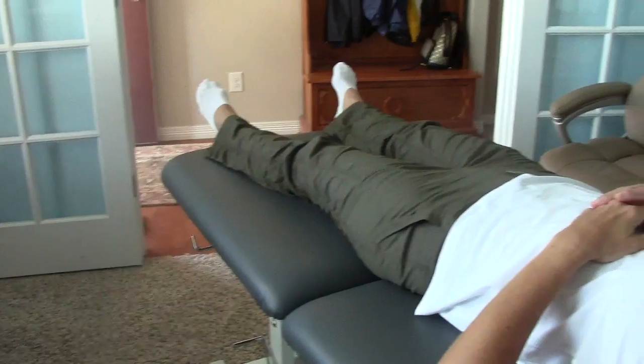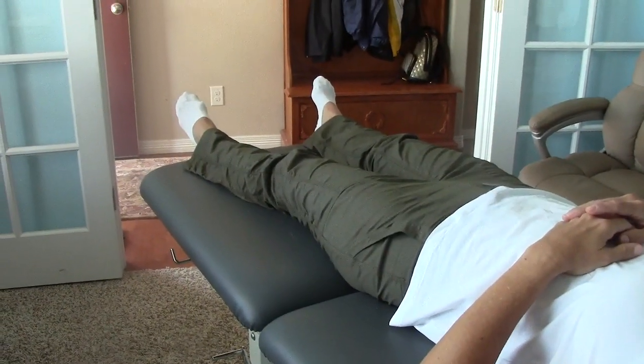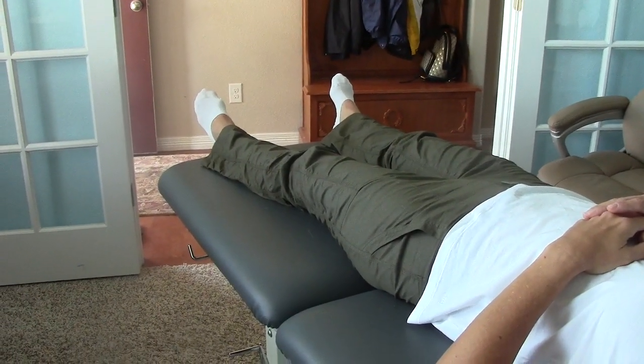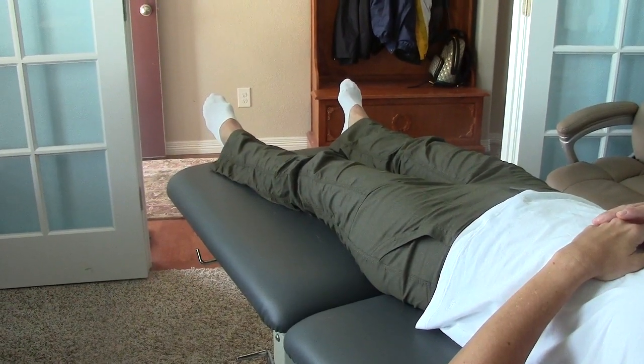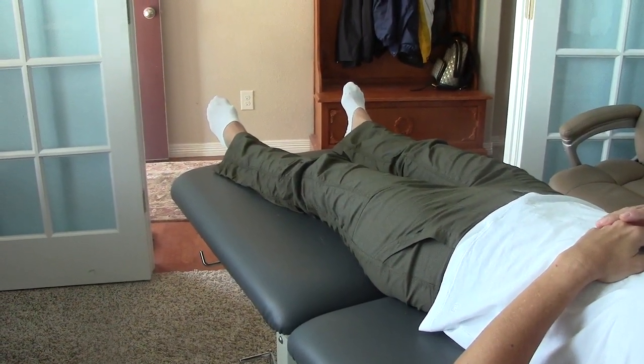So thank you very much. Very interesting presentation. I thought it was fascinating that your scapulae leveled out when we mobilized the pubic joint.